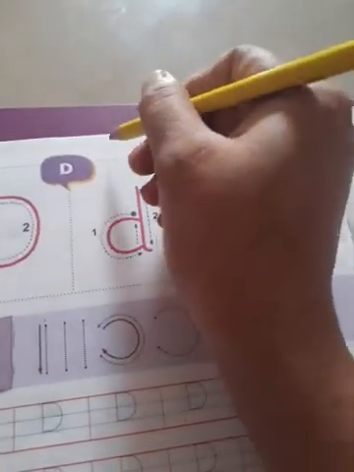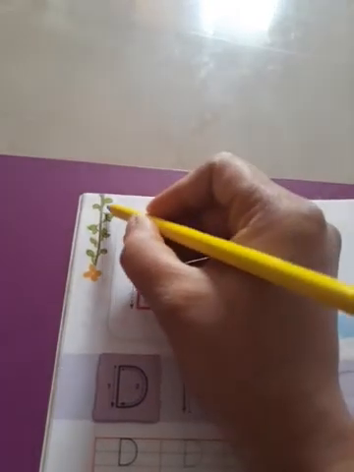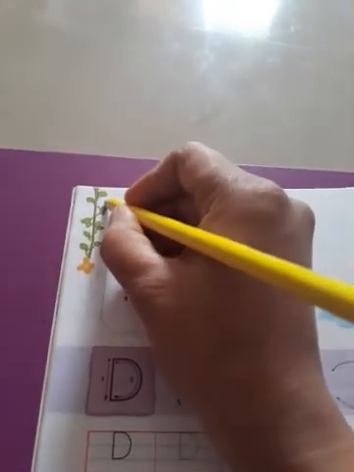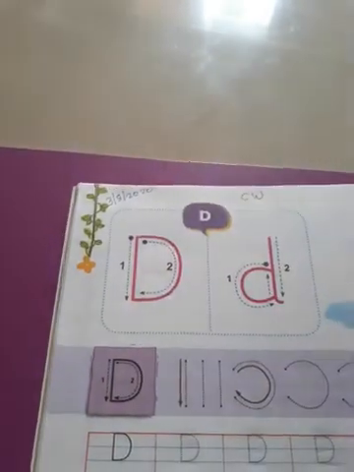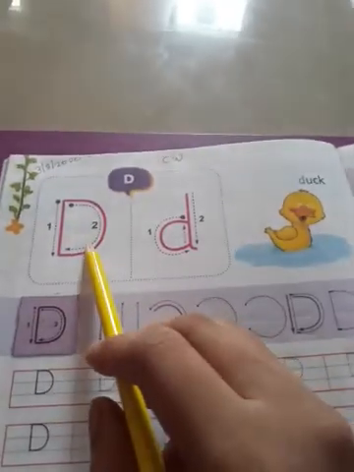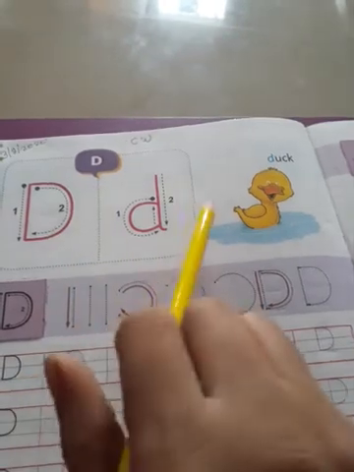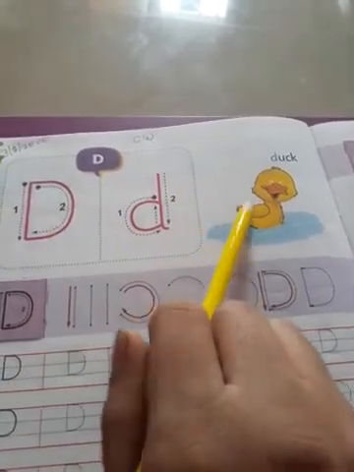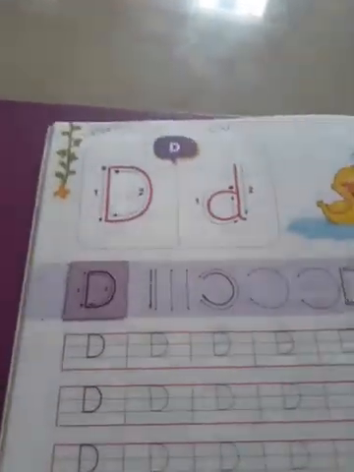Okay. So what we have to do? We have to write again classwork in the middle of the page. Then in the right corner, today's date, 3/8/2020, 3rd August 2020. So this is alphabet D. D for duck. D for duck. D for dog. D for doll. So this is alphabet D.